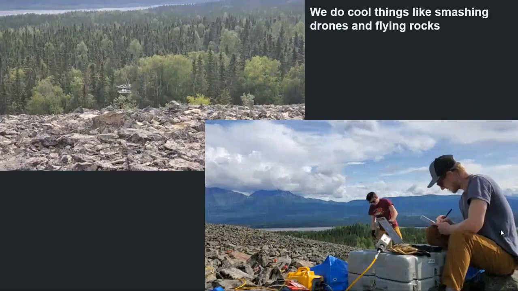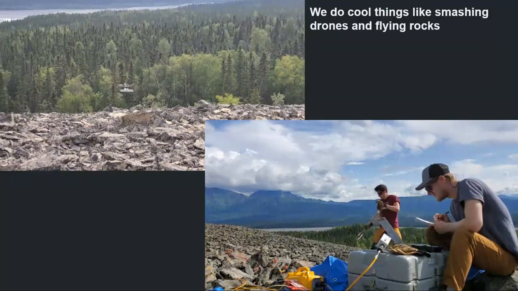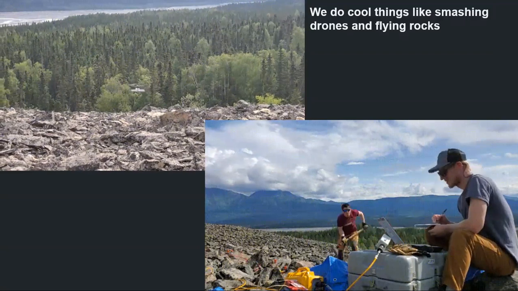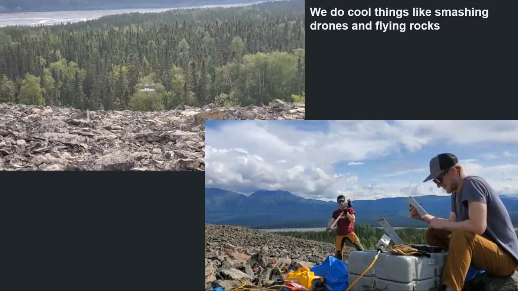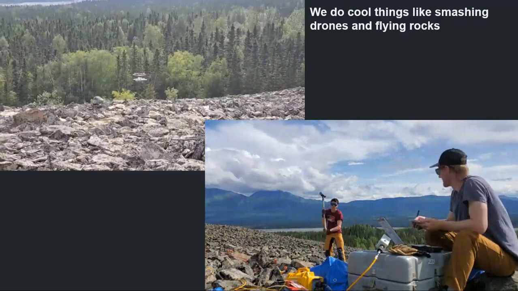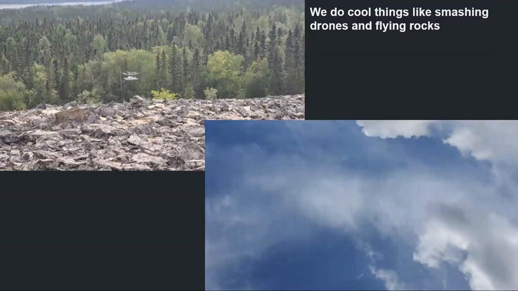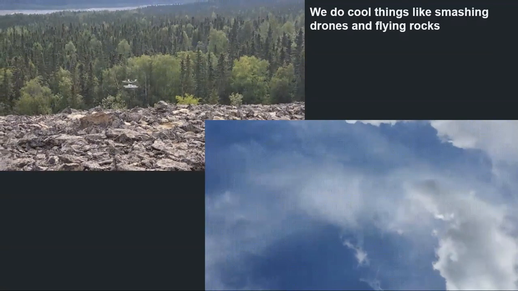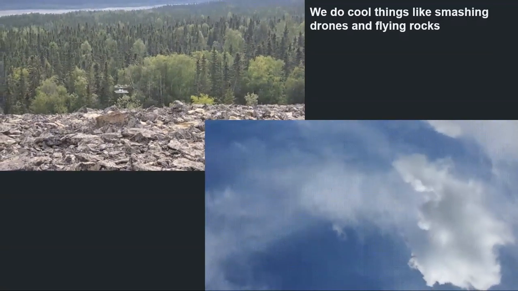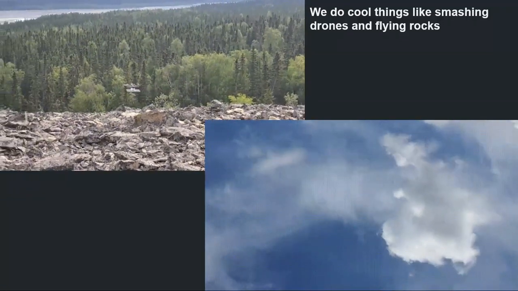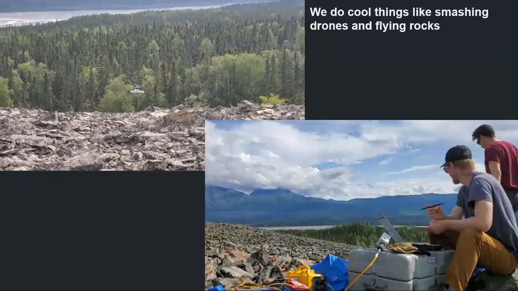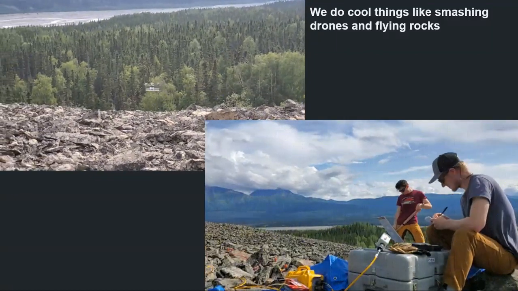So now I'm just going to show you a couple of videos and pictures from the field and try to say what's the story behind all that. So that was taken on Sourdough Glacier. It's a rock glacier, so covered by a thick, not super thick, but like 2, 3, 4 meters of rocks. And that's in McCarthy. It's in Southeast Alaska. I don't know if I can say southeast or South Central Alaska.